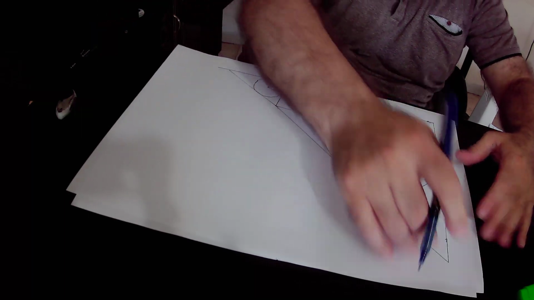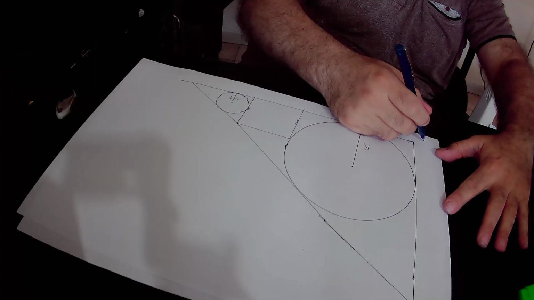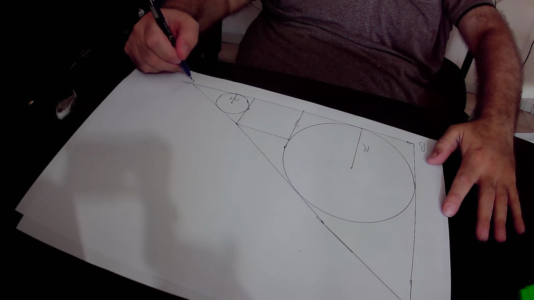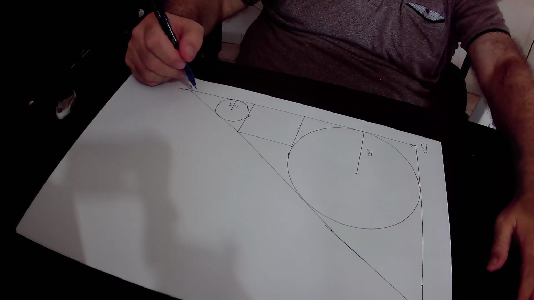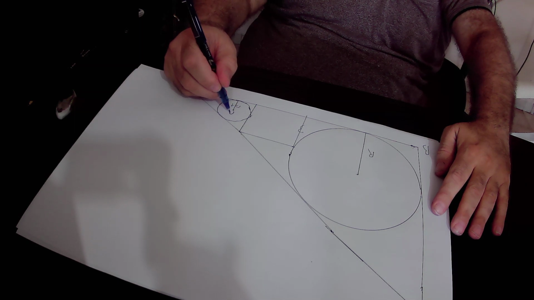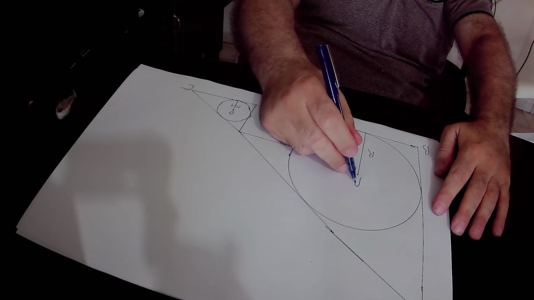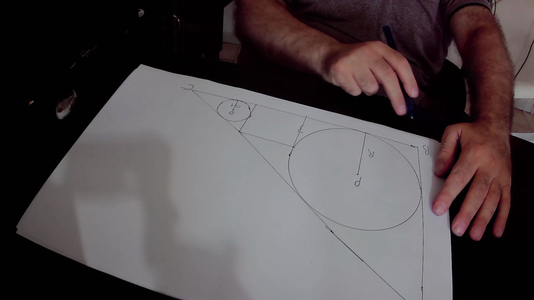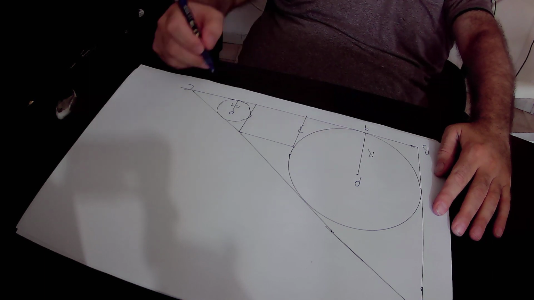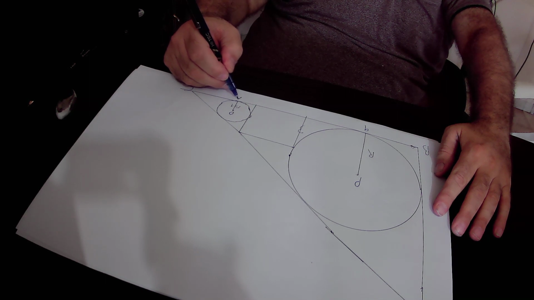So first of all, we'll define this vertex as A. We'll define the vertex here of the triangle as B, and we'll define the third vertex of the triangle as C. We'll define the center of the small circle as O. We define the center of the big circle as P. We define the point of tendency of tangent BC with this circle as Q. We define the point of tendency of tangent BC with this small circle as D.